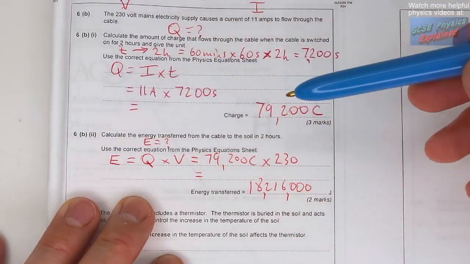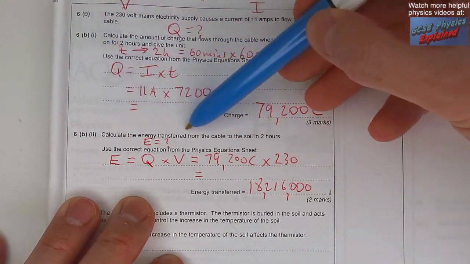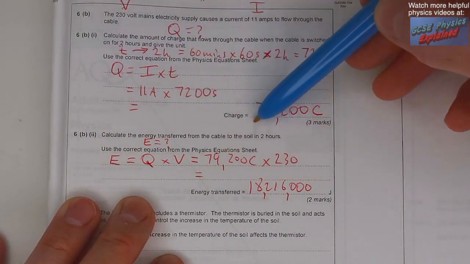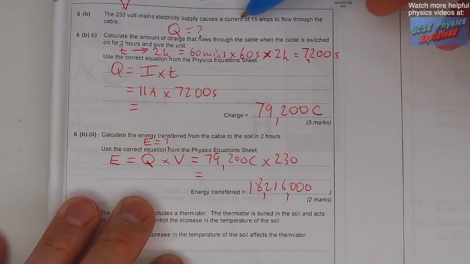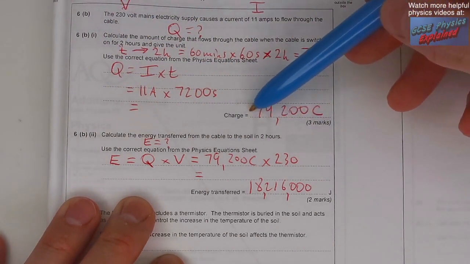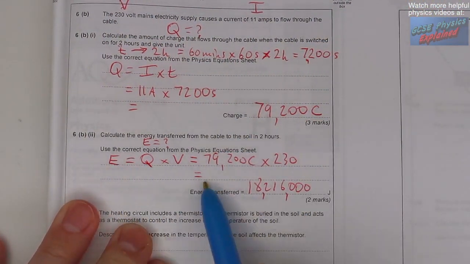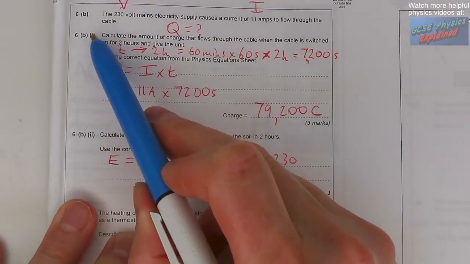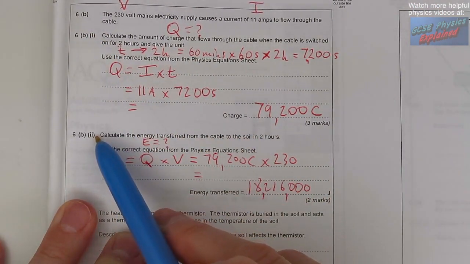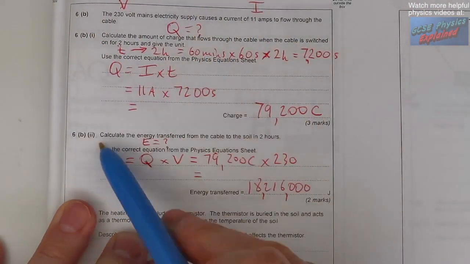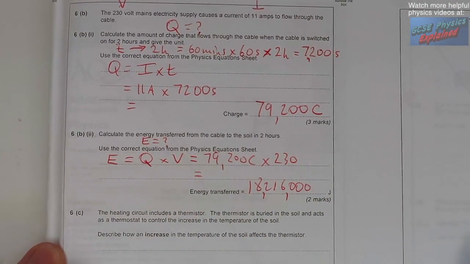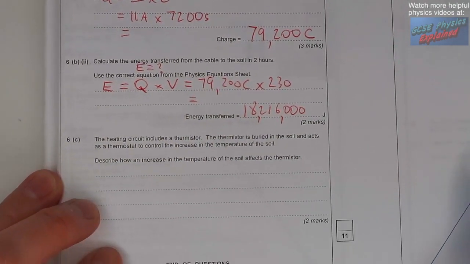Now you'll notice instead of calling this question C, they've called it question 6B part 2. So that is an indication that whatever you worked out up here for this question is also perhaps needed for the next question. So be careful when they've said a part 1 and a part 2, it all goes together. So there's a tip.